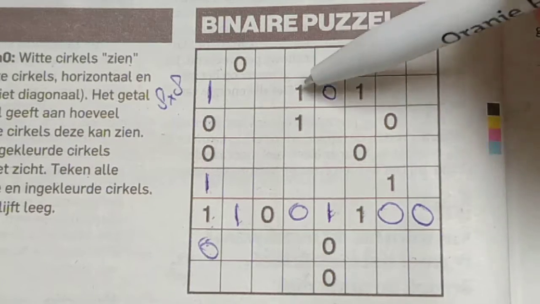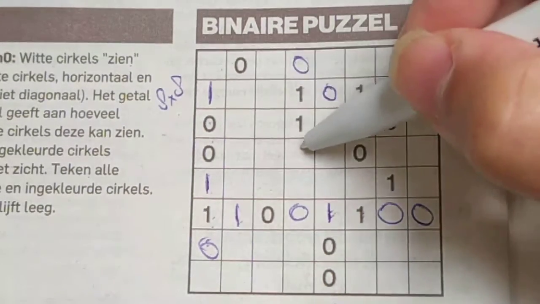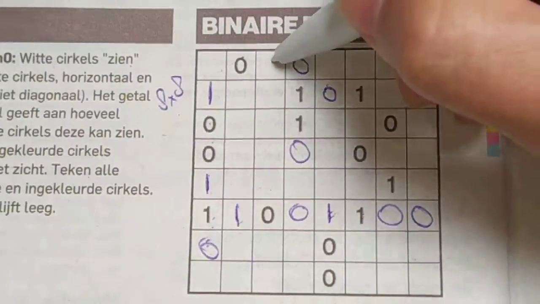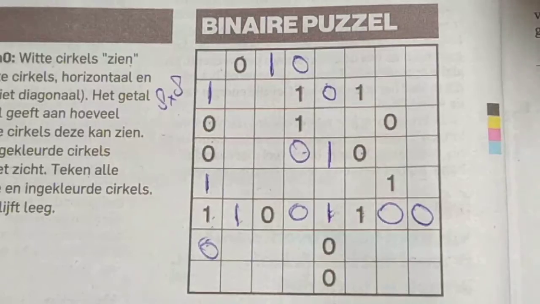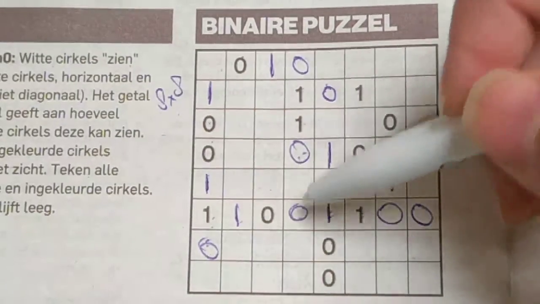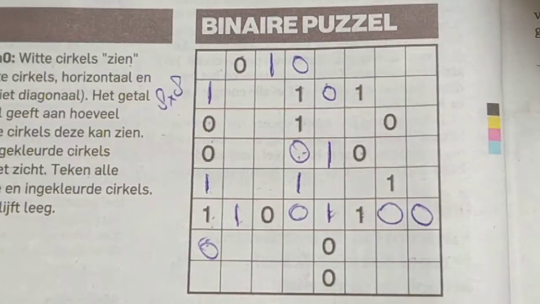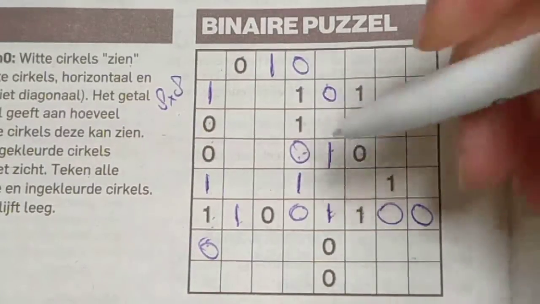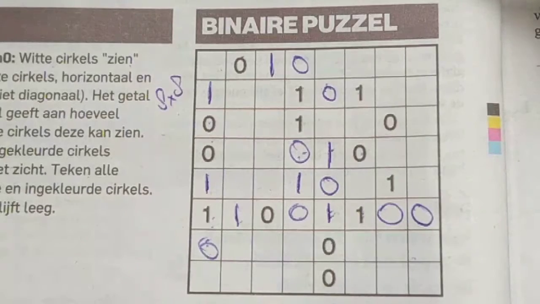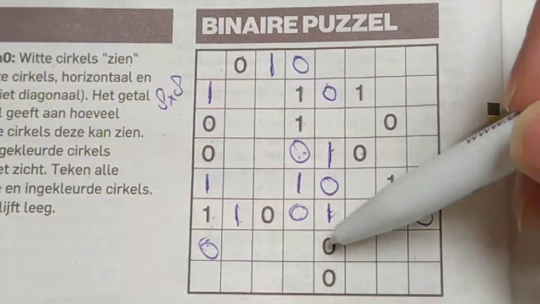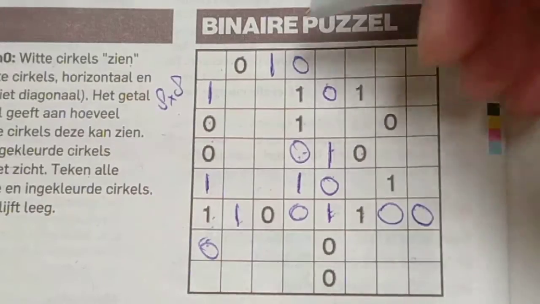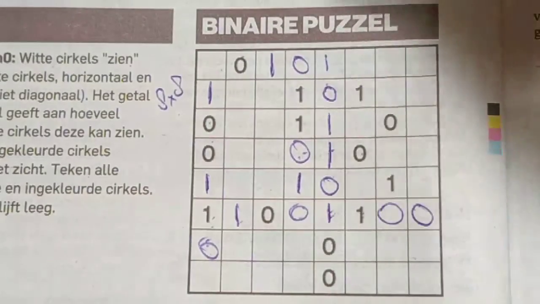Then double one, here an O, and there an O. Between two O's comes a 1. Between two O's comes a 1. Between two O's comes a 1. Between two ones comes an O. 1, 2, 3, 4. 4 O's, so the rest are ones.